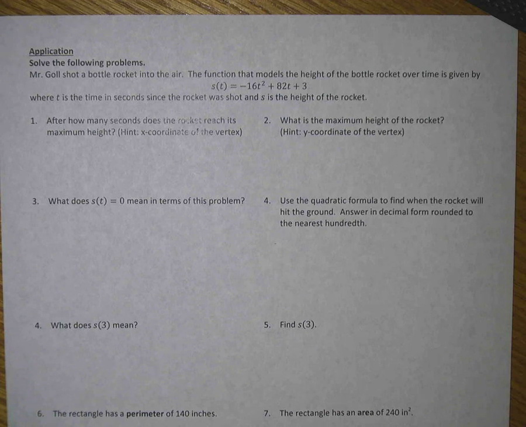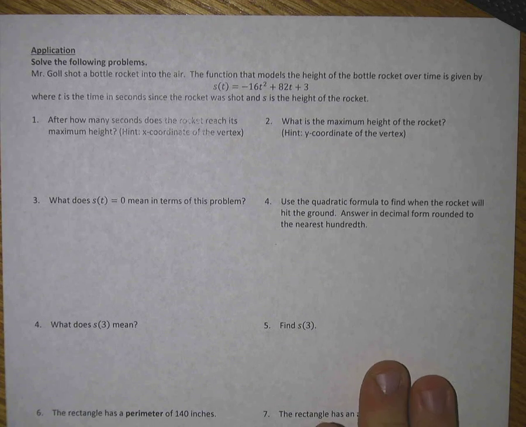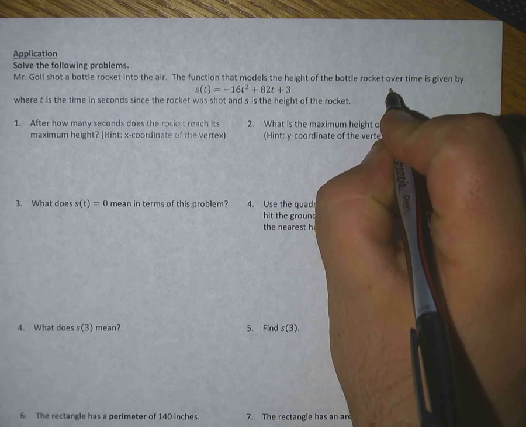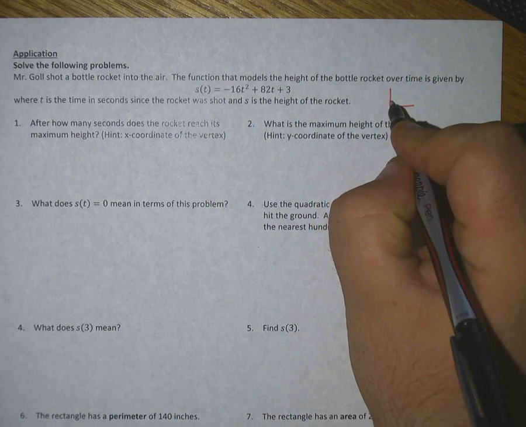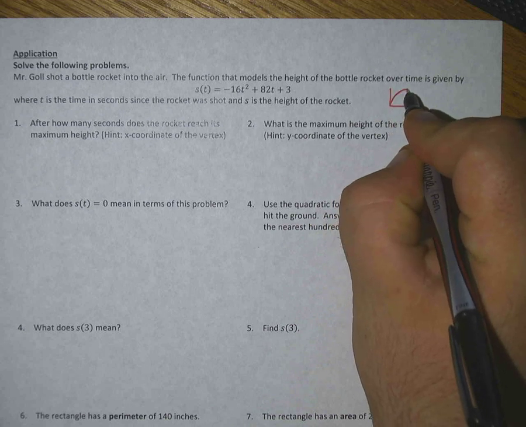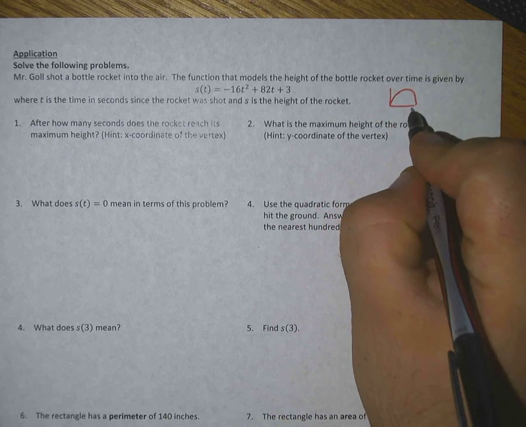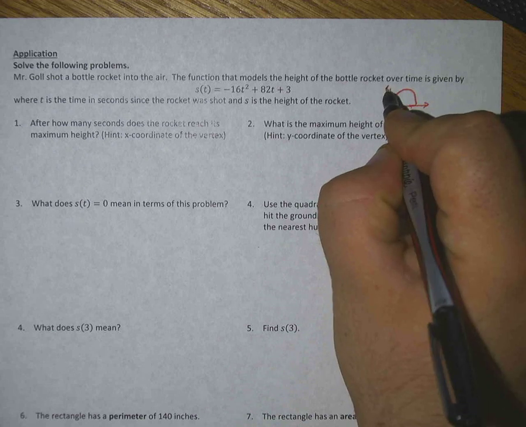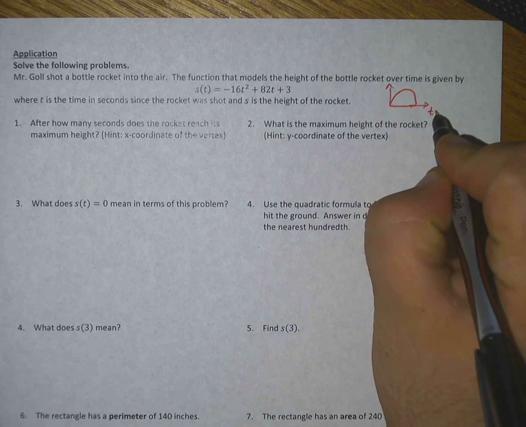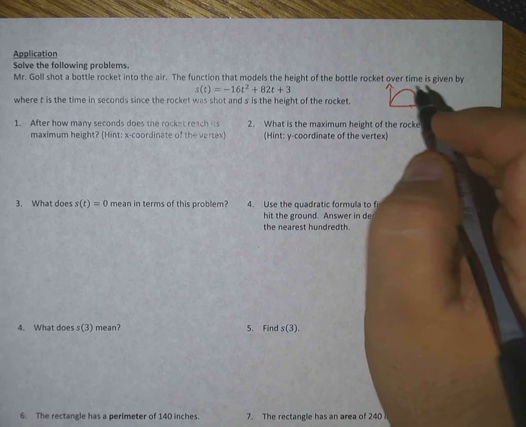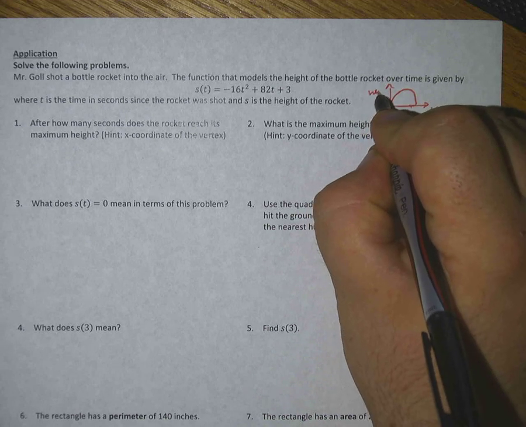It's asking us, after how many seconds does the rocket reach its maximum height? When you look at the graph of this, not that we would graph it, it's going to look kind of like this, where this horizontal axis is time, and the vertical axis is height.